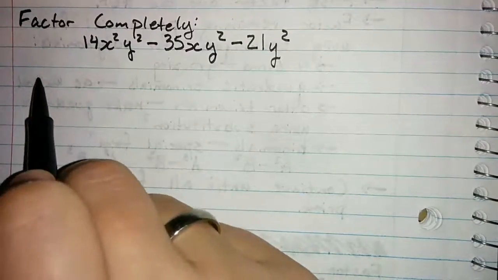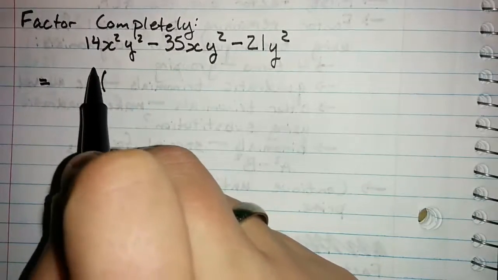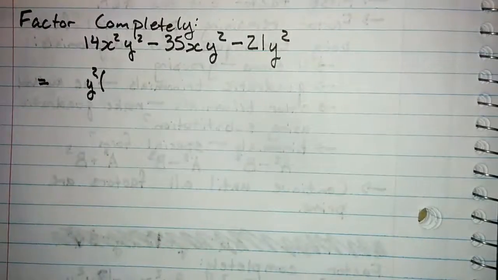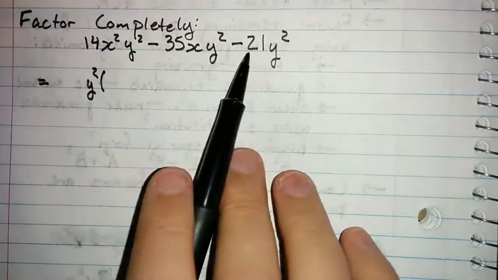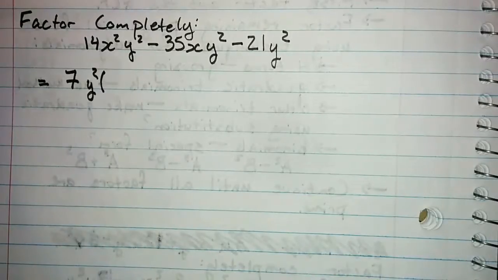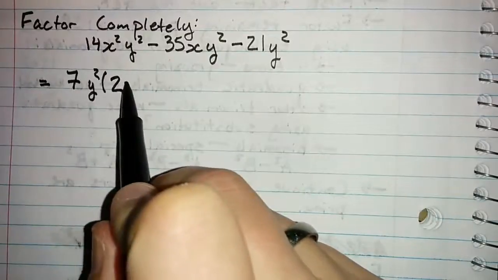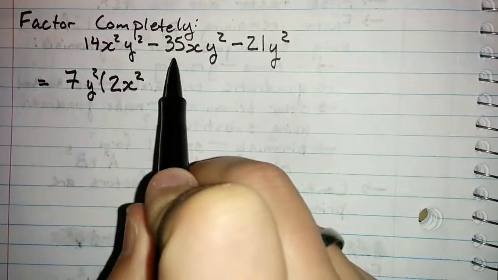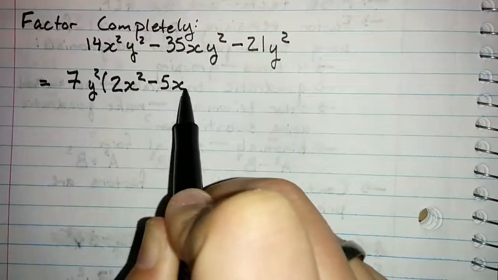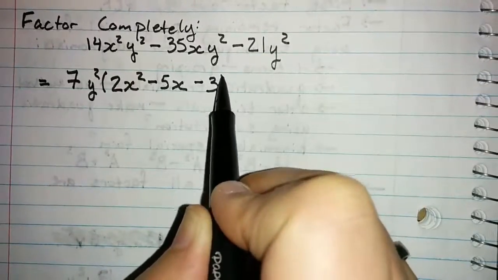Well, we'll want to factor out the greatest common factor first. We'll certainly have a y squared. That appears in every term. The greatest common factor of these three numbers, I think, is 7. Again, this is a place our calculator could help us if we weren't certain. 7 times 2 is 14, so we'll have 2x squared. 7 times 5 is 35, so we'll have minus 5x. 7 times 3 is 21, so we'll have minus 3.